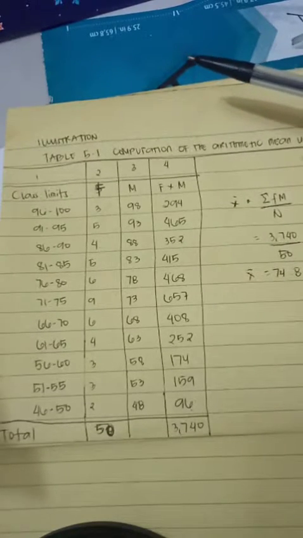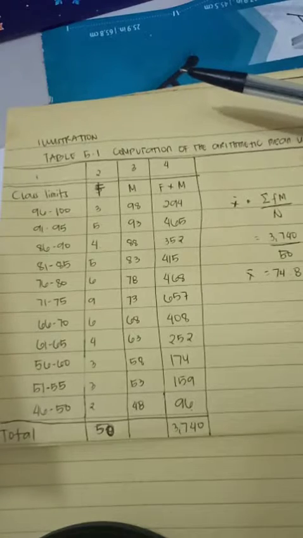Step 2, multiply the midpoint by the corresponding frequencies.